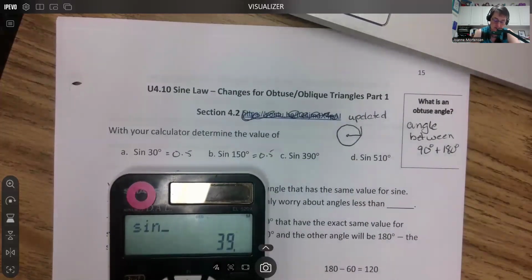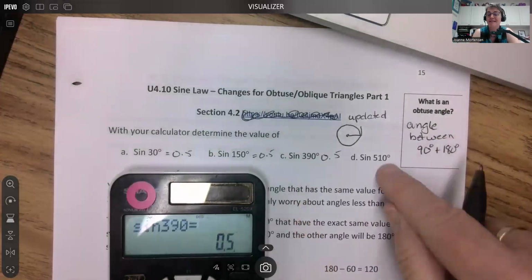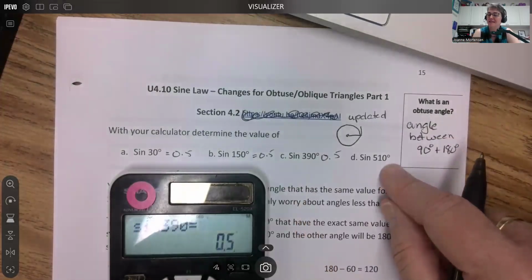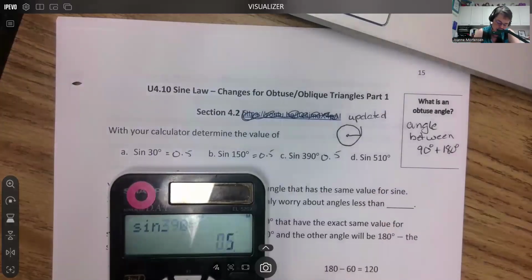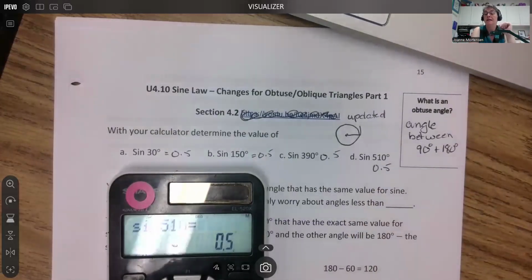Sine 390. I feel like I should change that to a different number, but let's try sine 510. 0.5. So my point is, there's a lot of different angles that, when you take the sine of them, have the exact same answer.